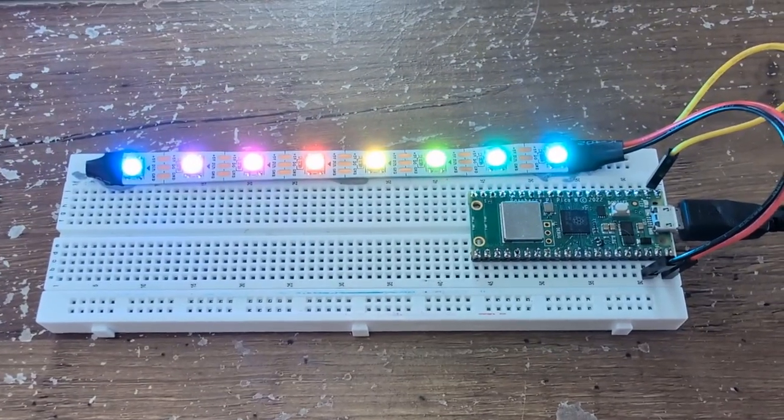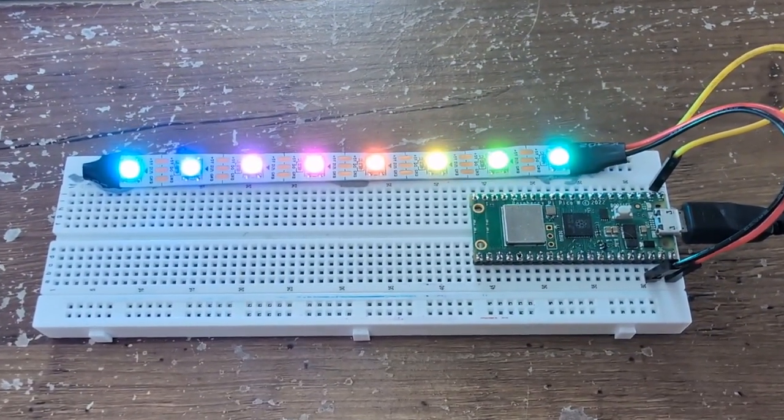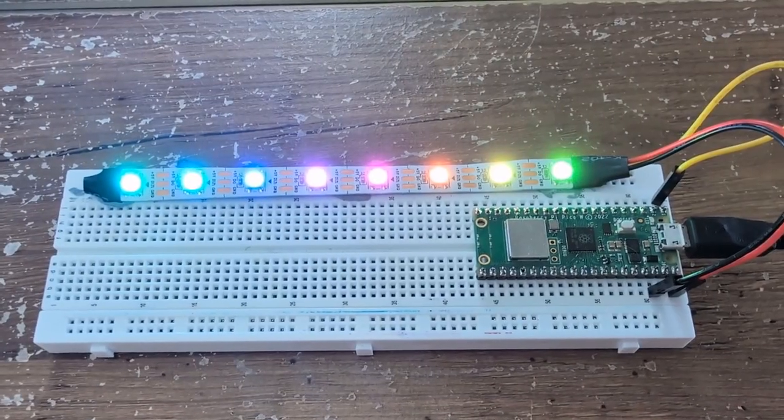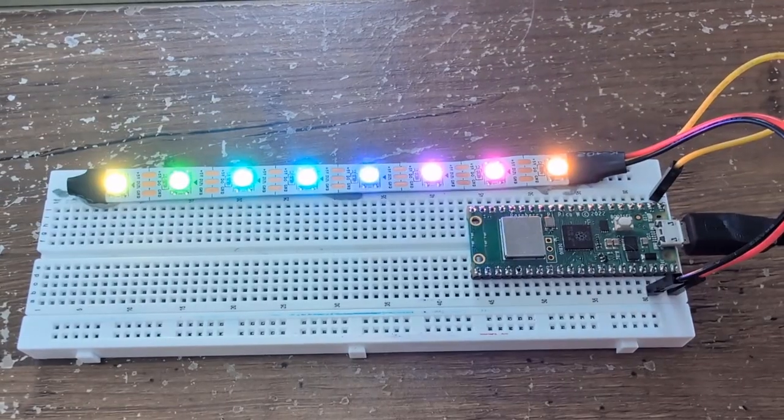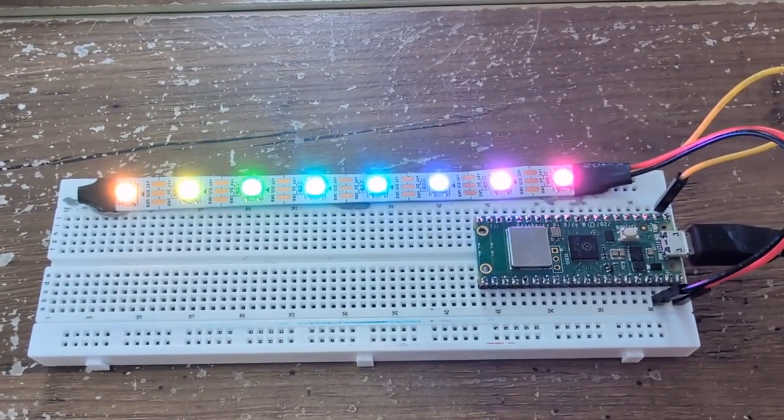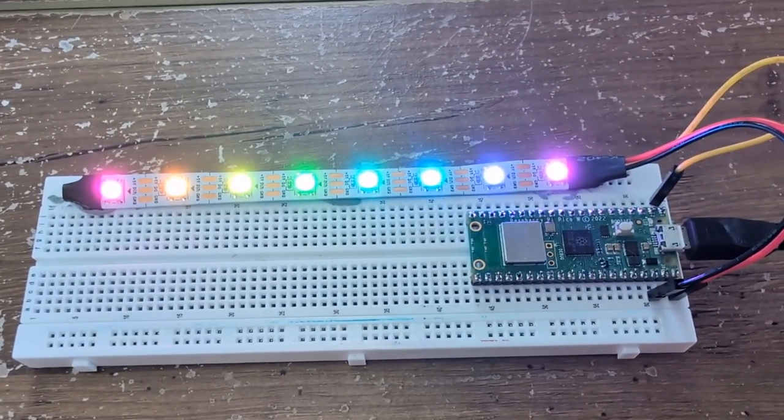But as you can see, each pixel is continuously changing color, and there's always a rainbow on the NeoPixel strip. It worked out pretty cool, and once I figured out how to do it, it was pretty simple.